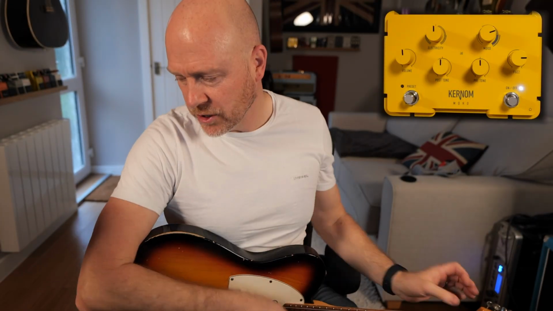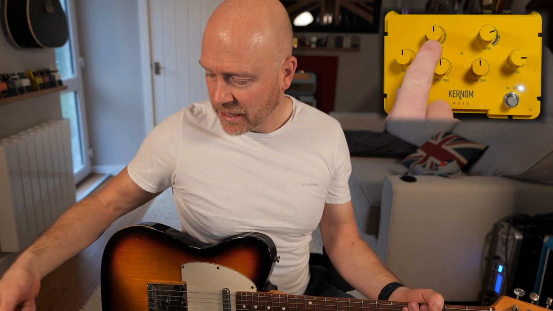Awesome. As we get into mood 5, this brings in a ring modulator. Now, the great thing about this, and you might have seen this at the beginning of the video, is that you can turn up the mood, bring in more of the ring modulator, and then you can tune the frequency of the ring modulator by the electricity control.